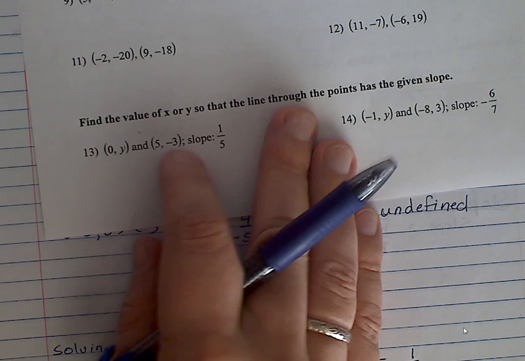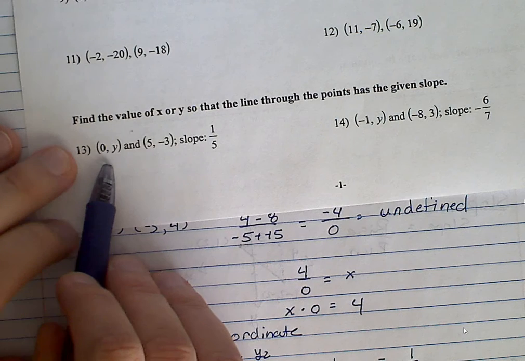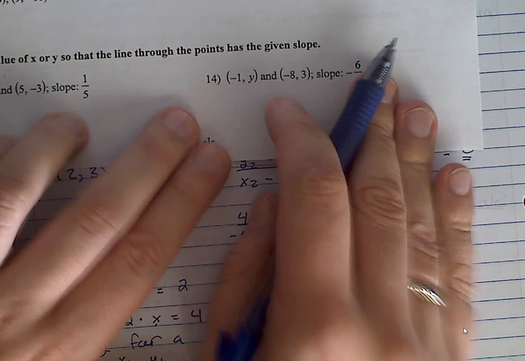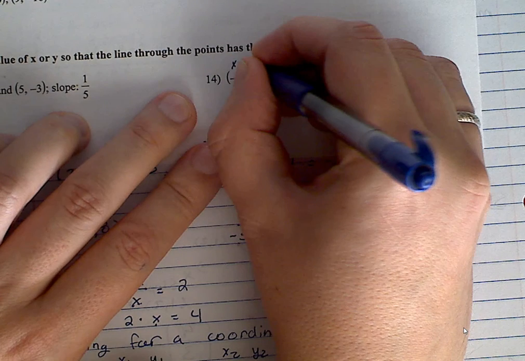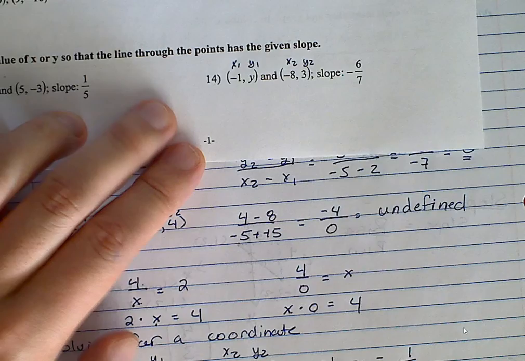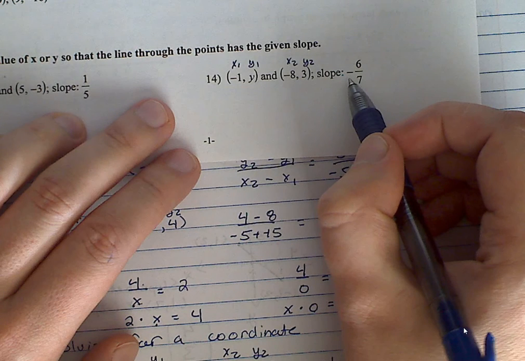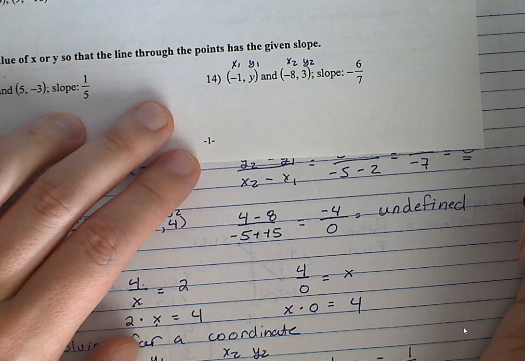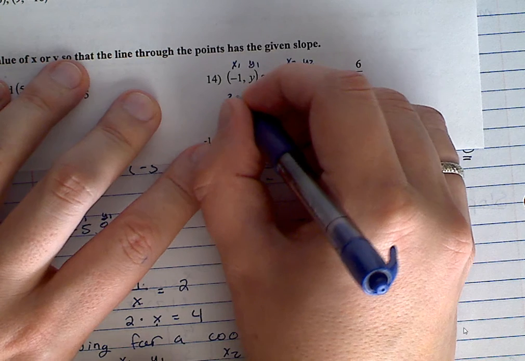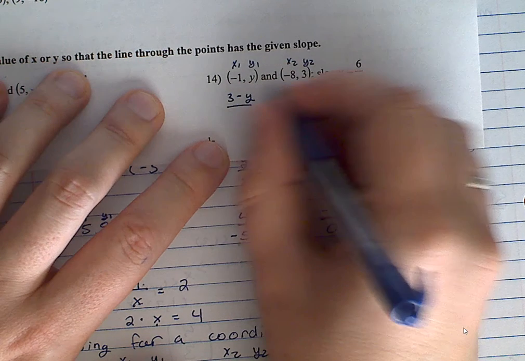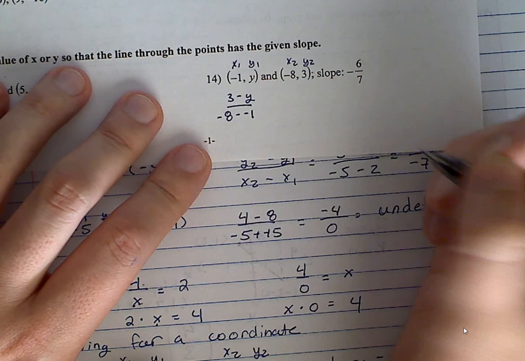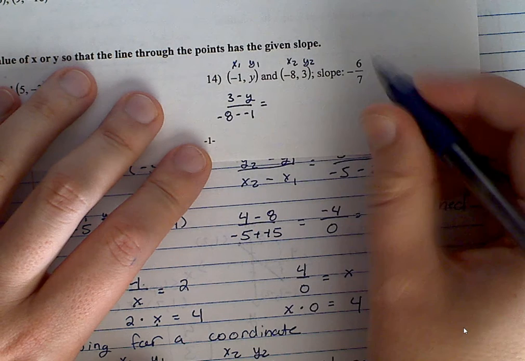All right, so I already did 13 in your notes, so we don't have to do 13 again. Let's take a look at number 14 here. This is x1, y1, x2, y2, and then this is what the slope is actually equal to. When you have negatives with the slope, the negative can go to the top or the bottom, but not both. So when we're setting this up, we're going to do y2 minus y1, so 3 minus y over x2 minus x1, so negative 8 minus negative 1, and this is equal to negative 6 over 7.